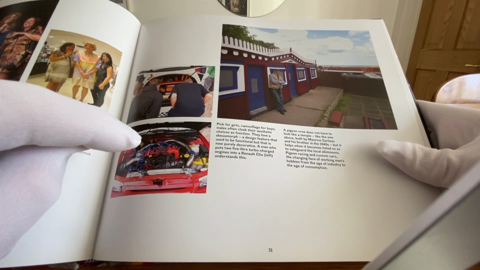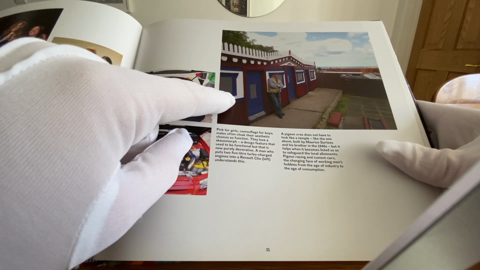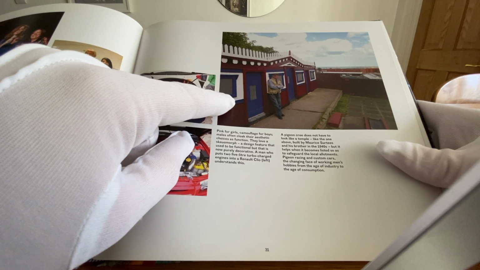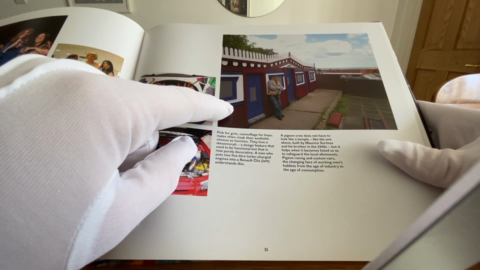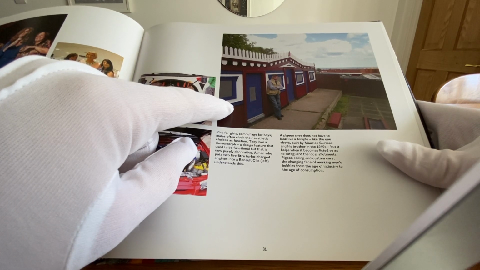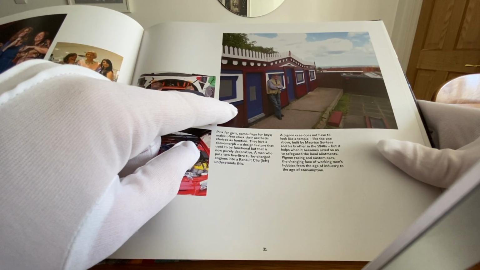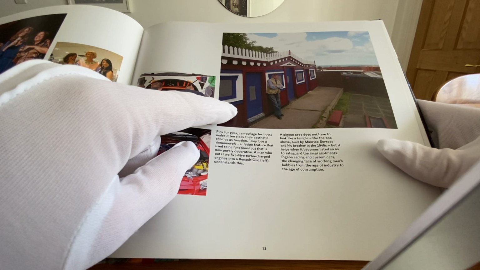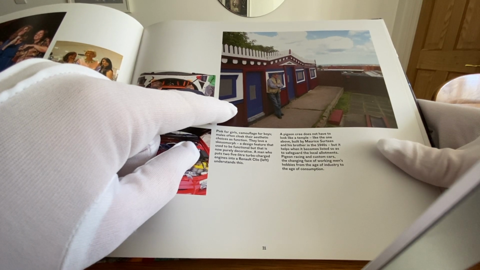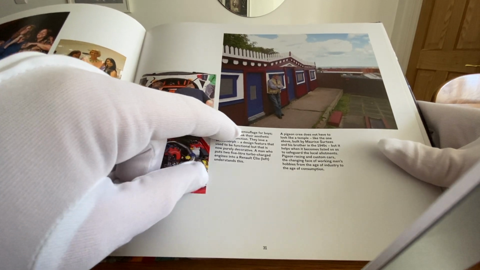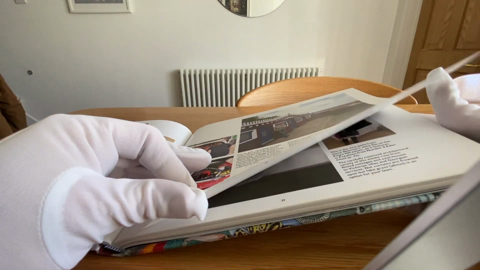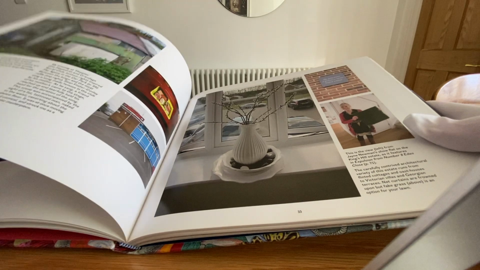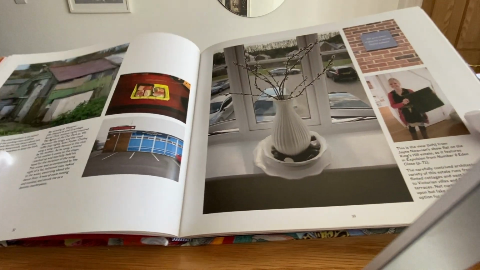A pigeon cree, here where we keep pigeons. A pigeon cree does not have to look like a temple like the ones above, built by Maurice Surtees and his brother in the 1940s, but it helps when it becomes listed, so to safeguard the local allotments. So it's become such a fixture in the local community that it's become listed, so it means the allotment itself is protected. It's recognised by the government as having historic importance.